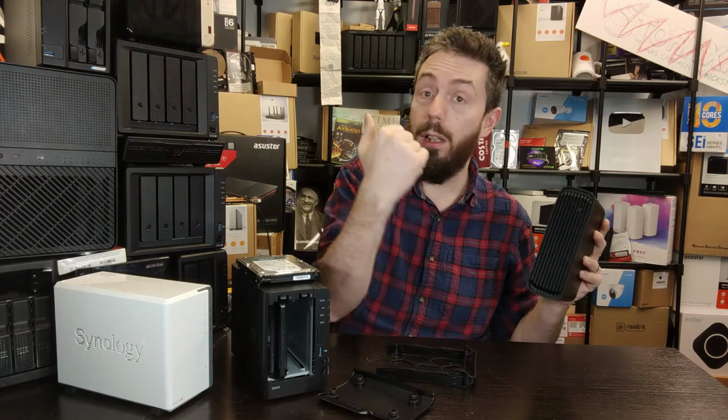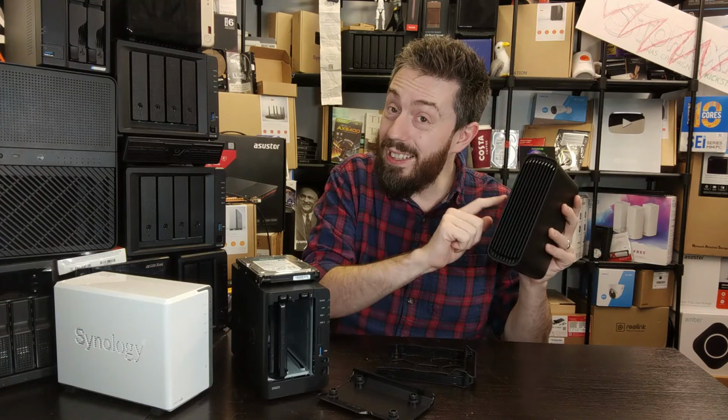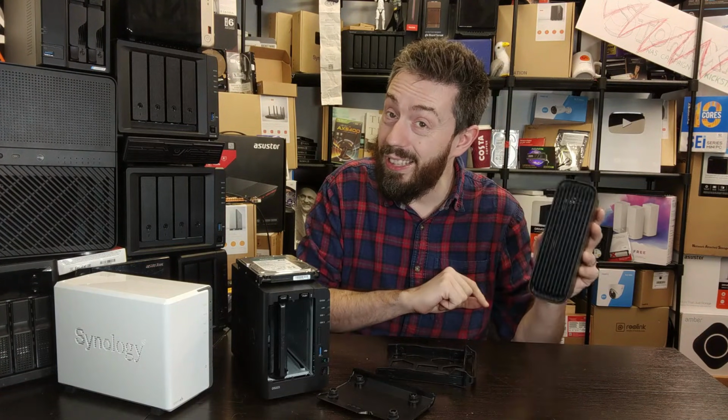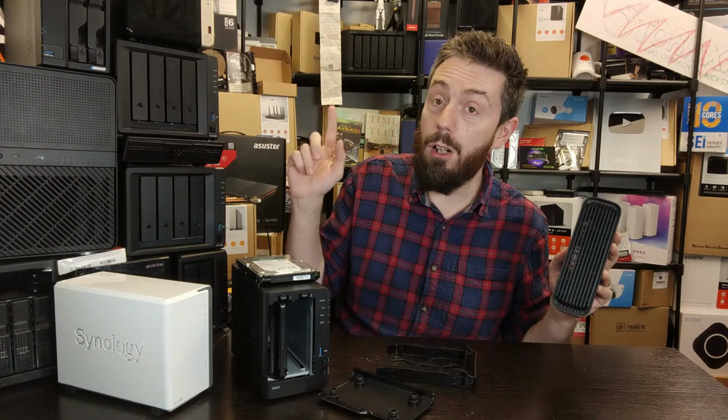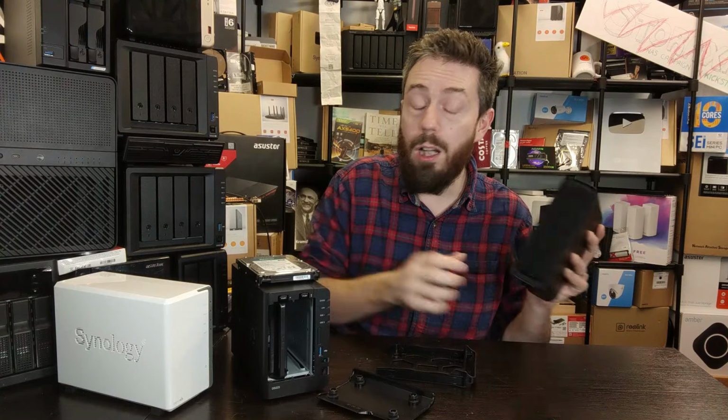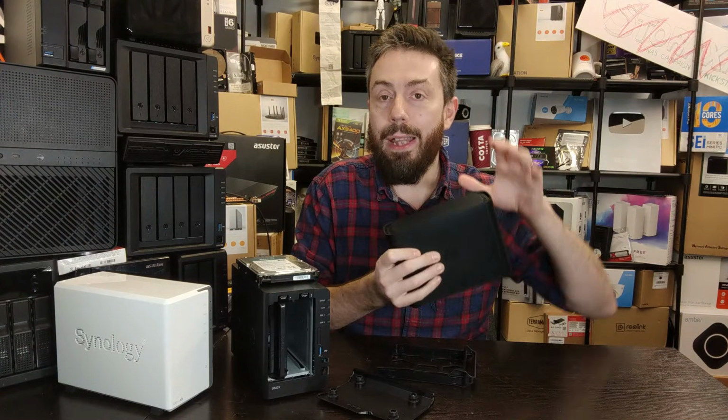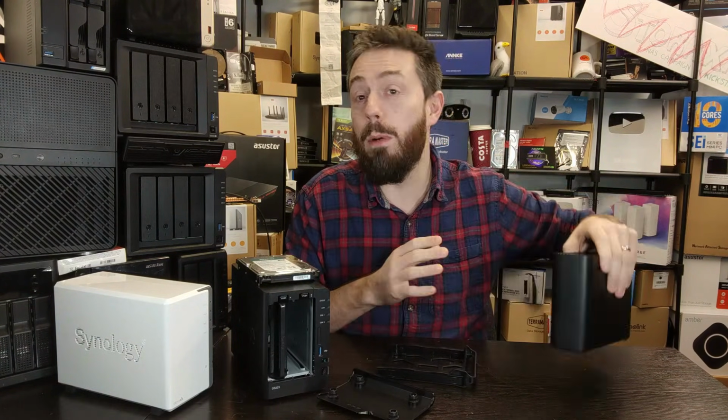Again, cloud, USB backup. There isn't NAS to NAS backup currently, which is annoying, or NAS to rsync or RTRR server if you want to get technical. But yeah, that one drive in there is problematic.